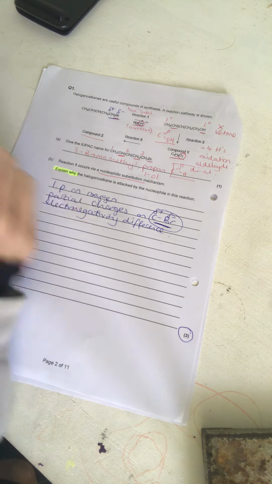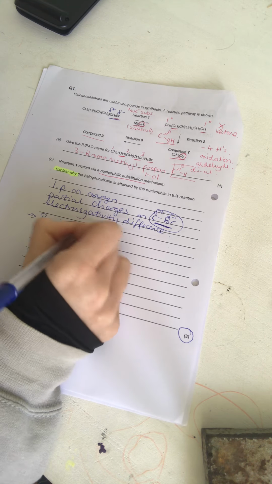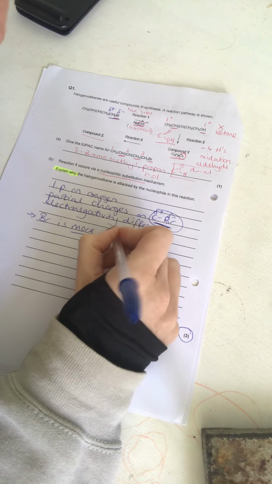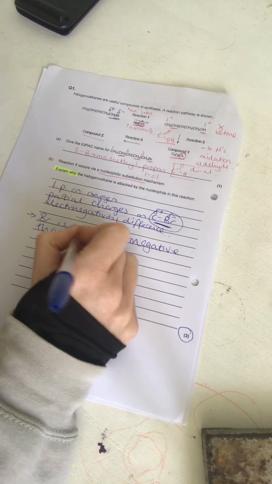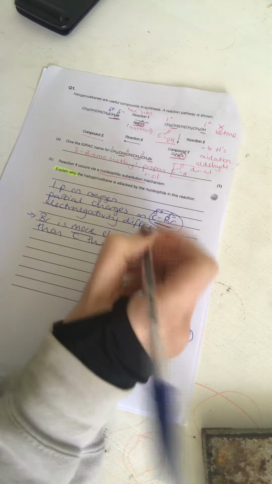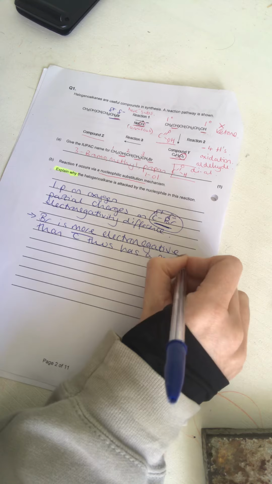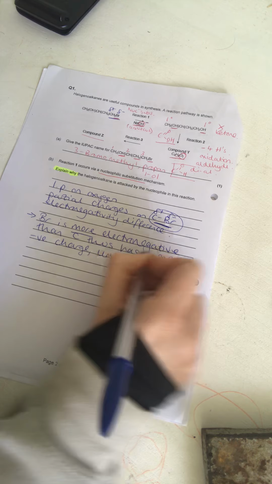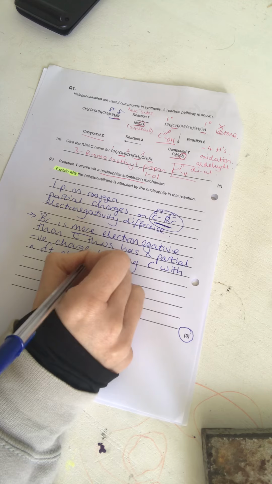So I am going to say that bromine is more electronegative than carbon, thus has a partial negative charge, leaving carbon with a partial positive charge.